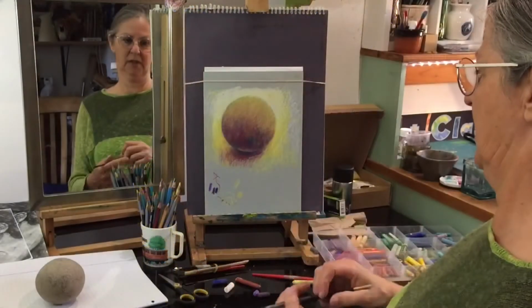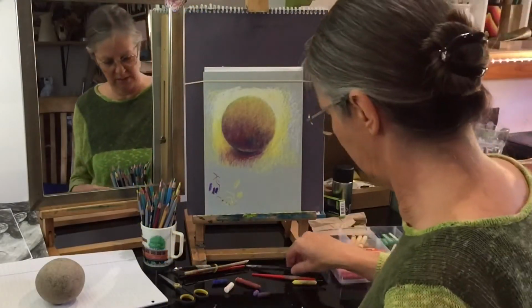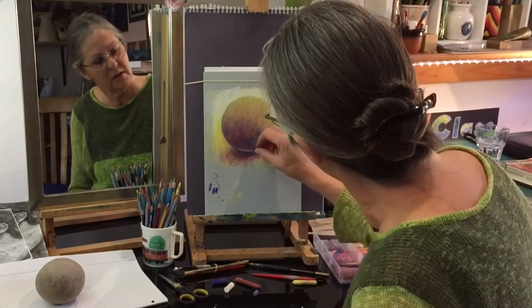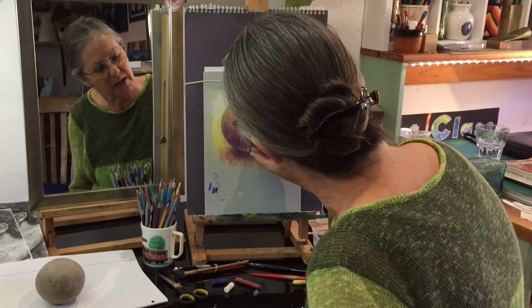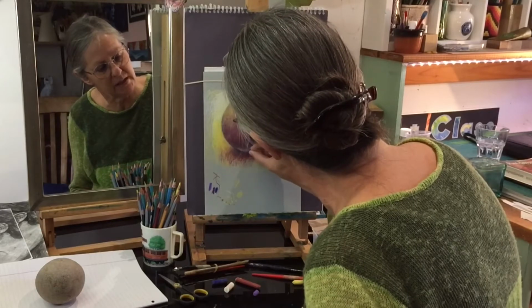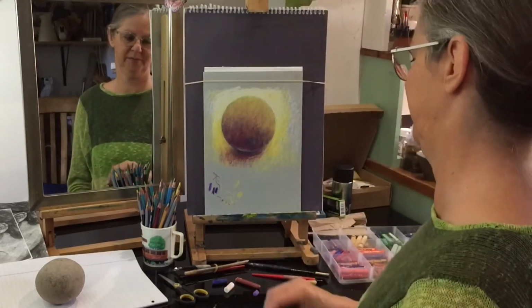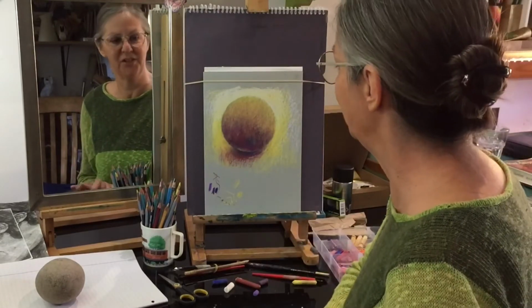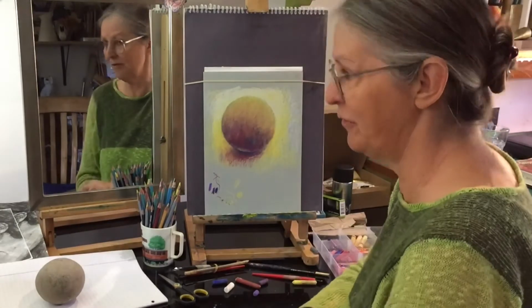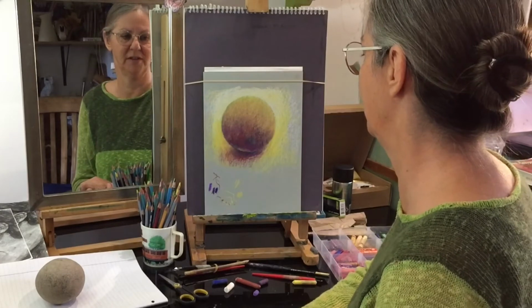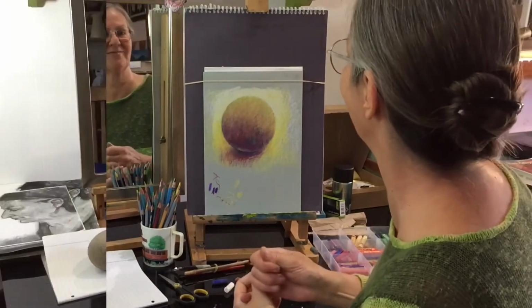So, just a warm up and a bit of a play with different mark making techniques, mixing, blending, covering up. And I'll do the same thing with soft pastel, just to show the differences and the similarities.